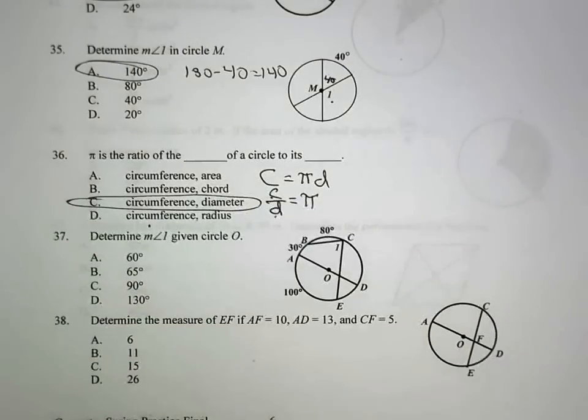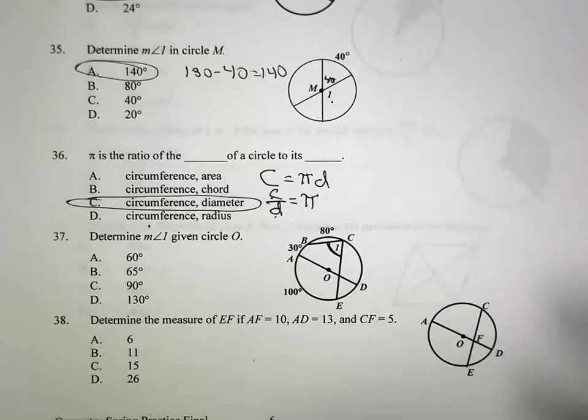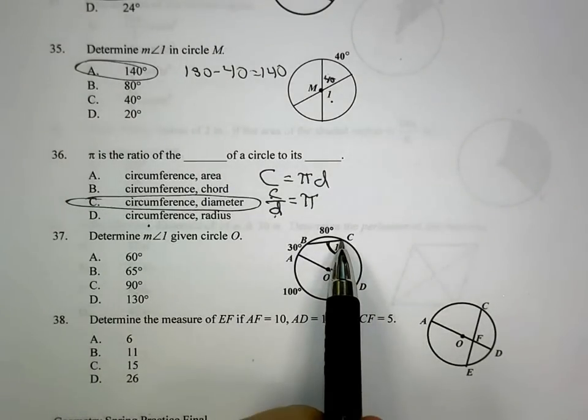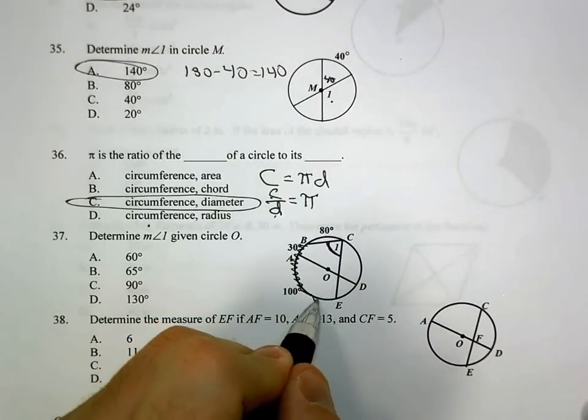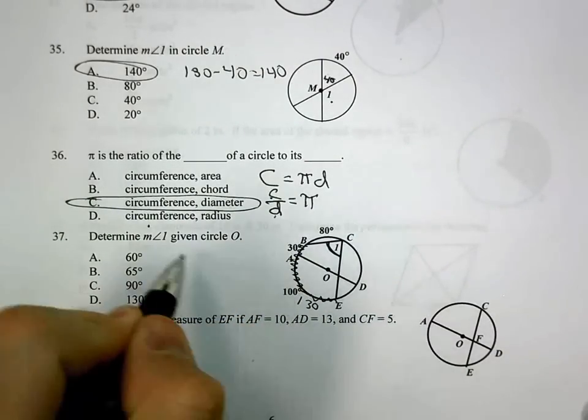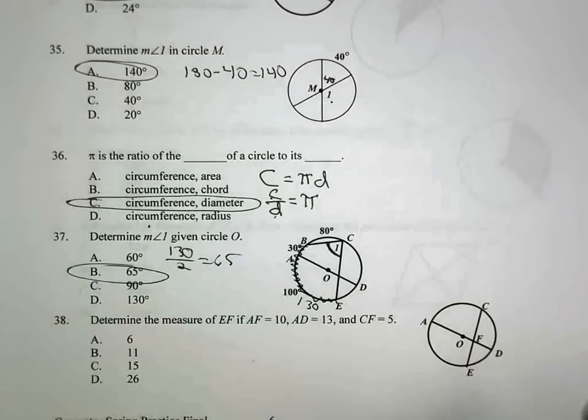37, we're looking for the measure of angle 1. Now if we get rid of all the extra information and just focus on that angle is on the circle, that means it is inscribed. That means this angle is half of its arc. Well, its arc is 130. We get 65 for our answer.